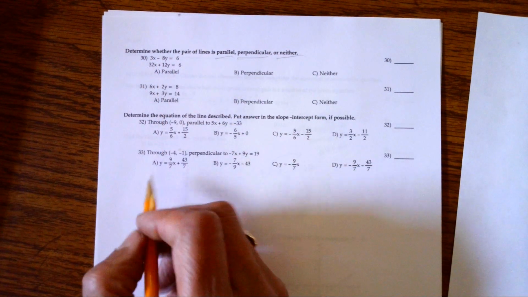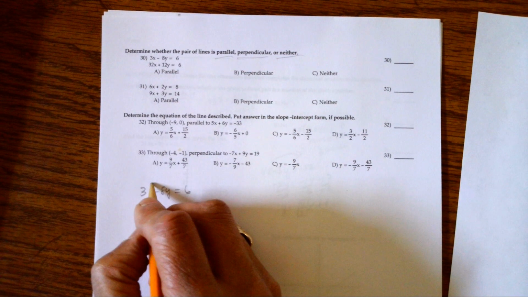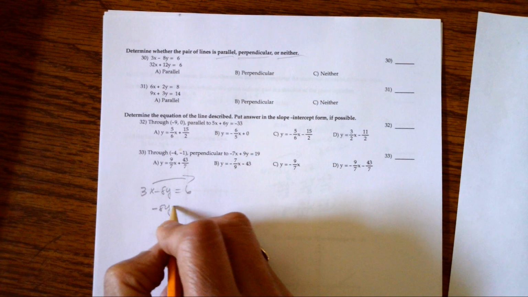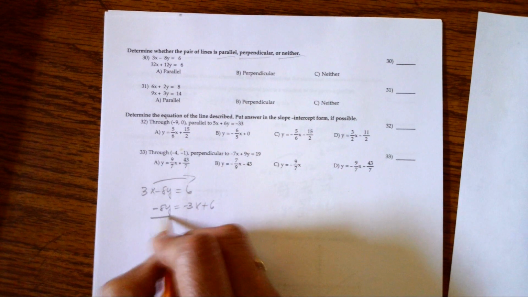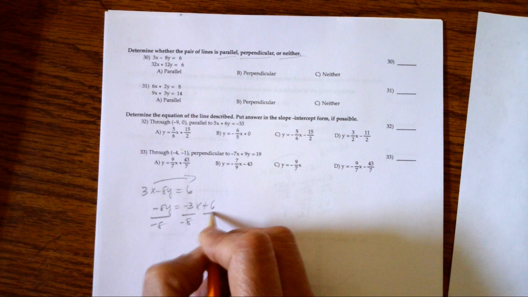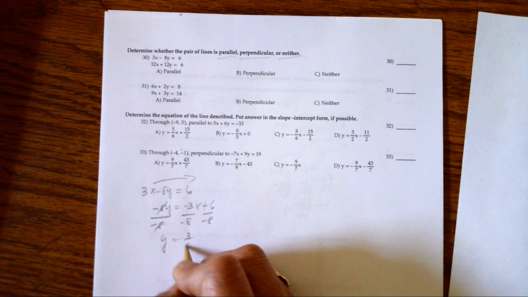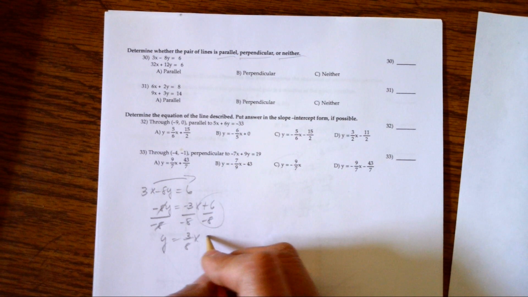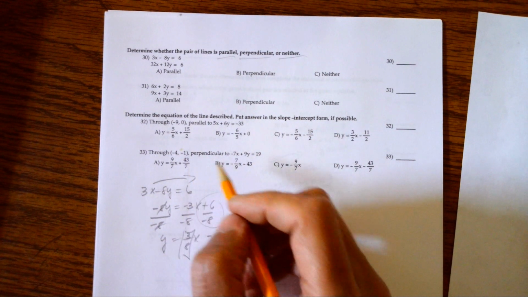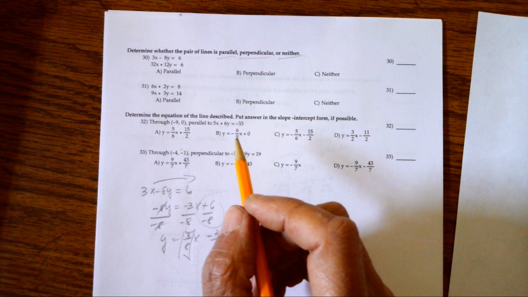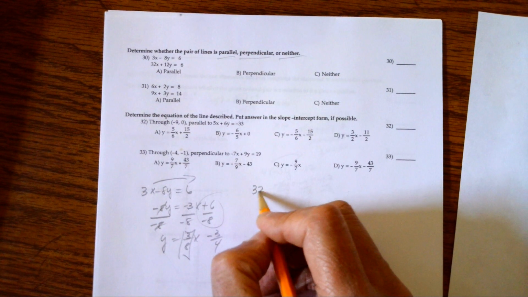So, let's see the first line. 3x minus 8y equals 6. Bringing that on over, minus 8y is equal to minus 3x plus 6. Dividing the whole thing through by -8, y is equal to negative over negative is positive. I don't even need to know that is -3/4. That's the b value. What I want here is the slope of this first line. It's 3/8. Slope of the second line, what do we got?